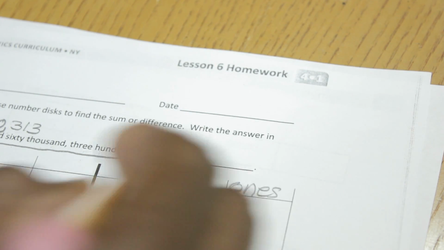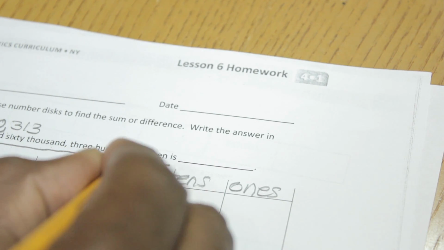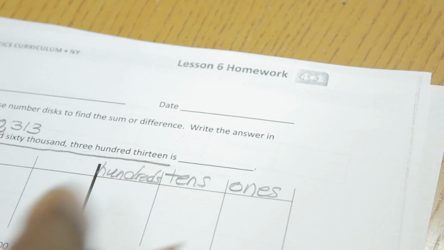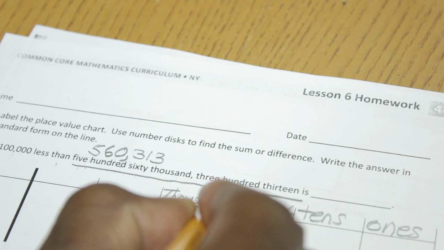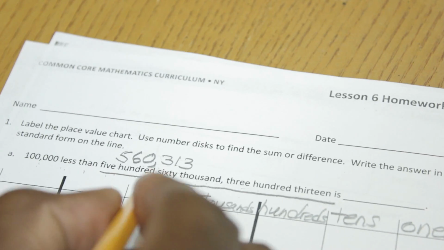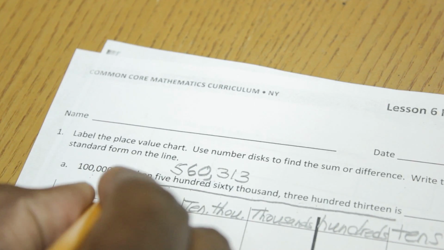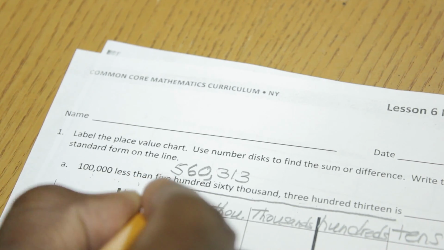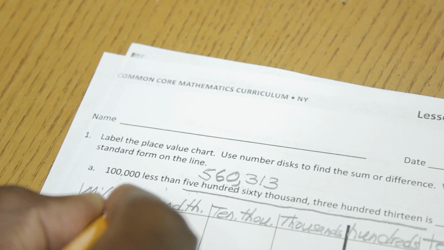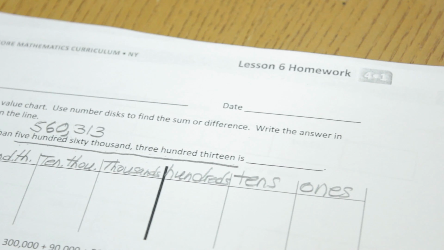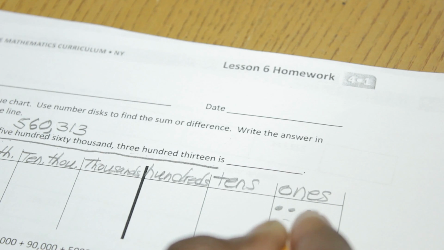tens, hundreds, I have thousands, I also have my 10,000s, I abbreviate this again, and I have 100,000s, hun, thou, th, and I have millions. Okay, so what I would do is place my dots here. I do dots. You can do numbers if you like. You can put 3 there.